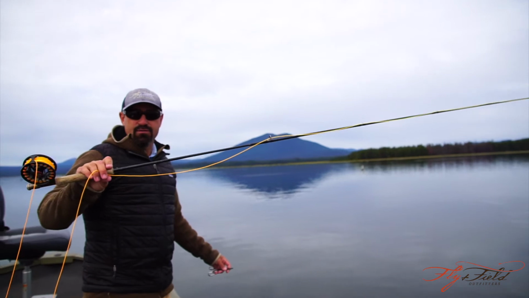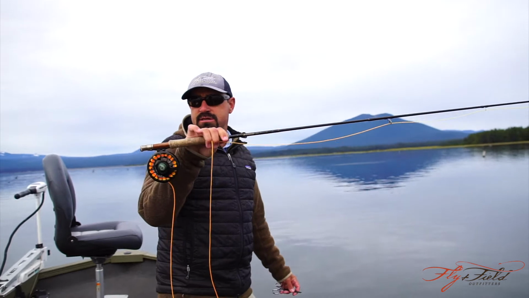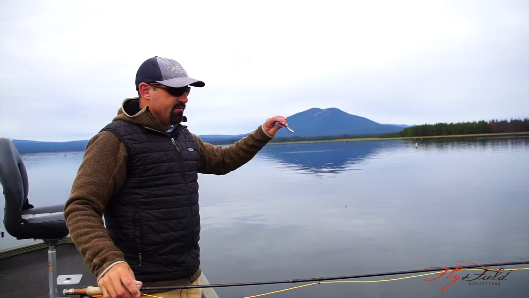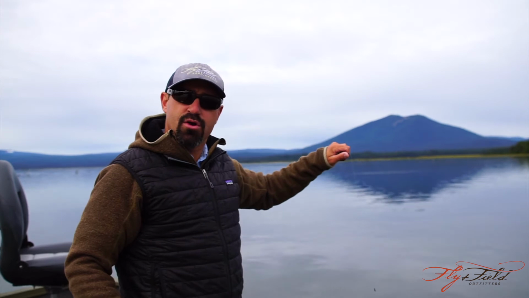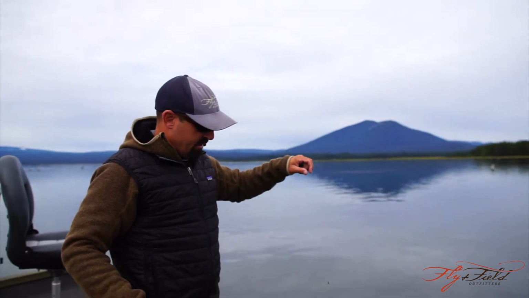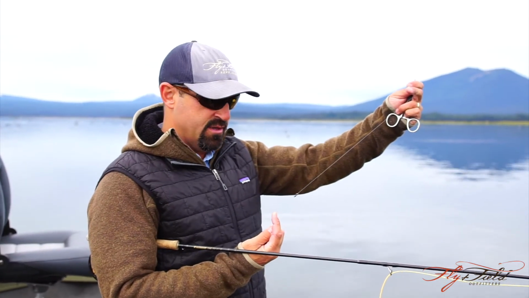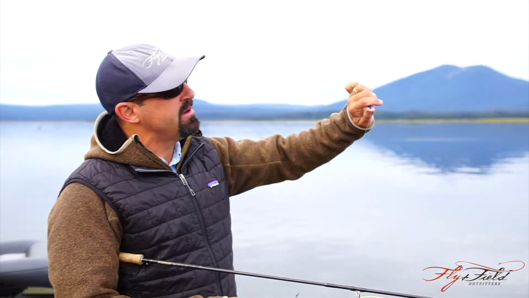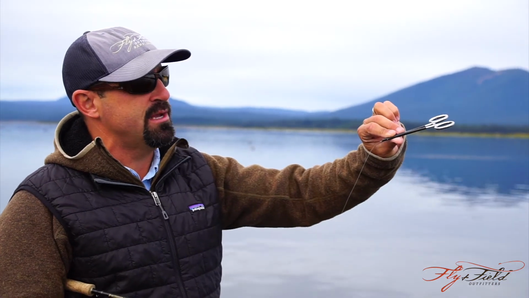I've got a 9-foot 5-weight Sage X here with a 5-weight indicator line. This is a Nautilus FWX reel in a 5-weight. I've got a 9-foot leader with about 18 inches of fluorocarbon tippet attached to it. And then I come down to one fly. This happens to be a tungsten assassin, which we sell at the shop. And then I'm coming down to a small size 18 pheasant tail. I've attached a pair of forceps to the bottom fly, and I want to check my depth.